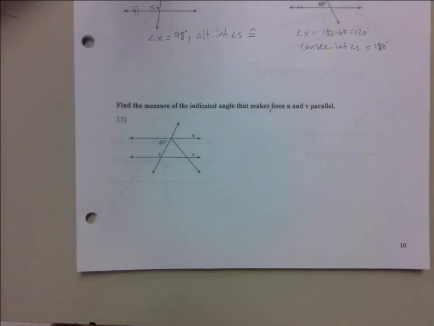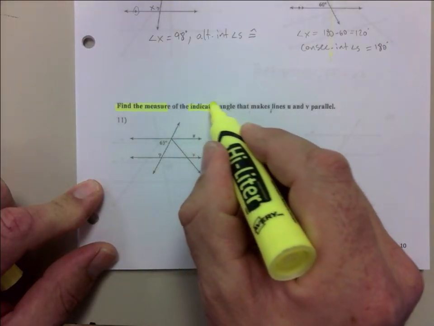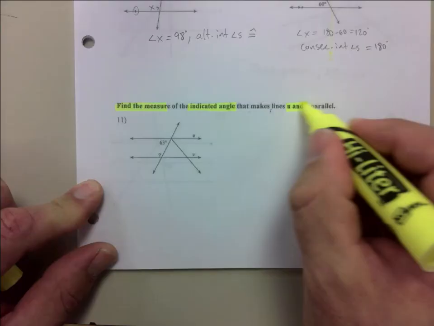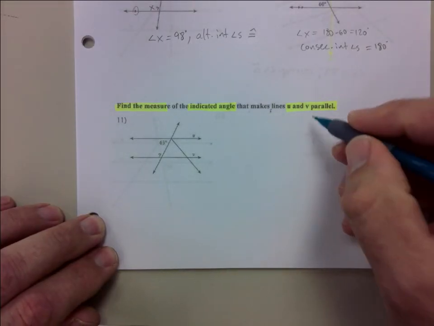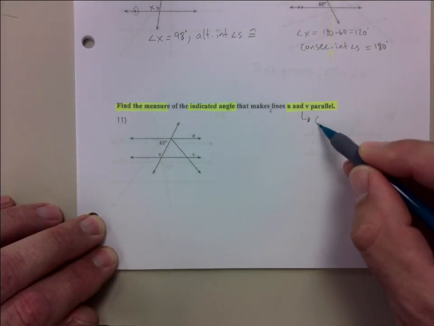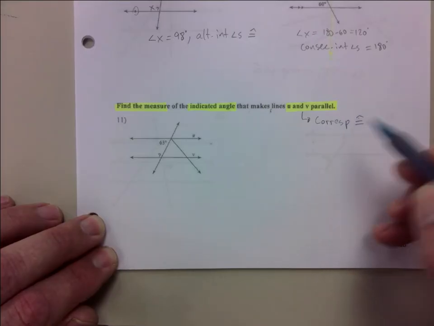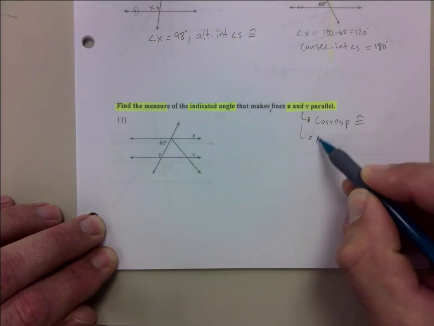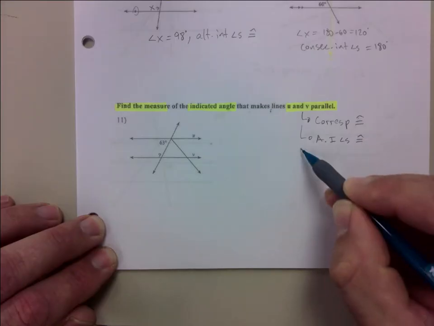This question puts a little bit of a twist to it. Pay attention. Find the measure of the indicated angle so that U and V are indeed parallel. So what do we need for lines to be parallel? Well, we need corresponding angles to be congruent. We need alternate interior angles to be congruent.